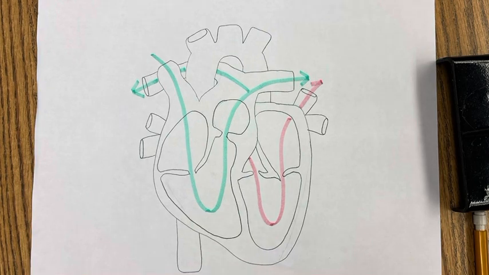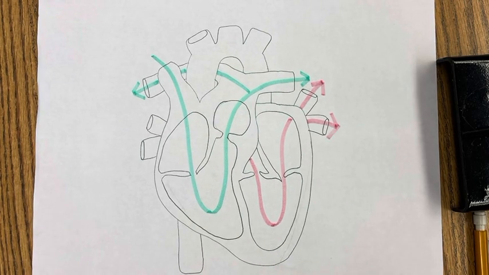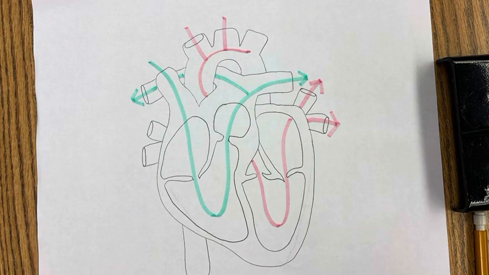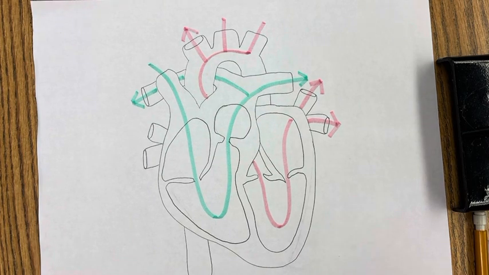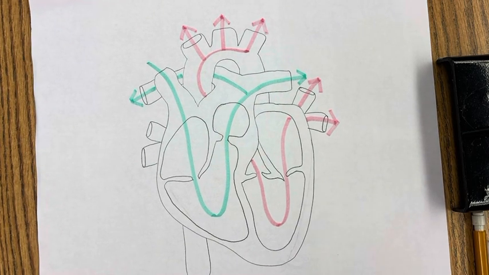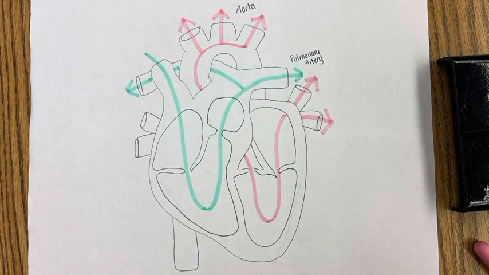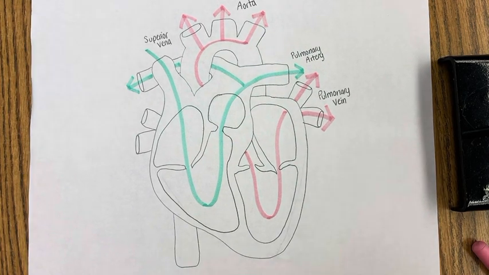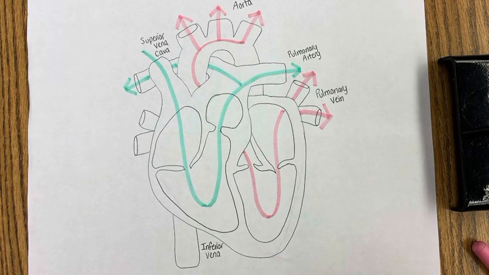Deoxygenated blood is represented by a blue arrow, and oxygenated blood is represented by a red arrow. The four chambers of the heart are the right atrium, right ventricle, left atrium, and left ventricle. Arteries carry blood away from the heart, and veins carry blood towards the heart.